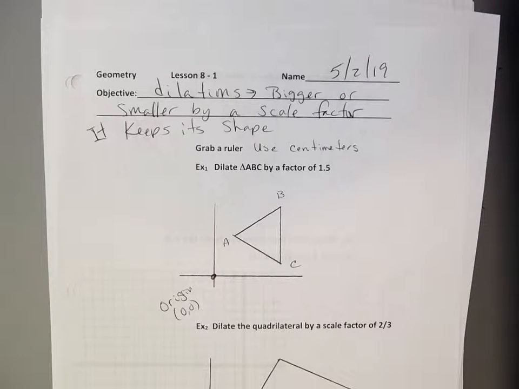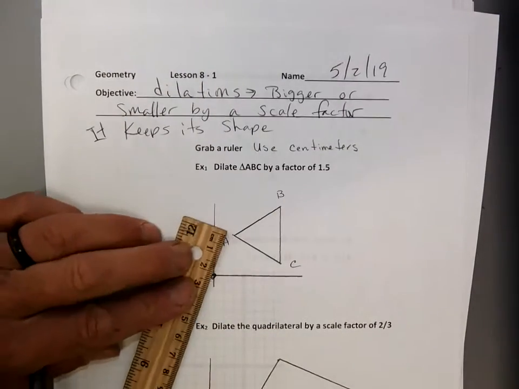So I'm going to actually use my ruler. I'm going to measure with my ruler, and then I'm going to multiply the length. Okay, so let me grab a calculator. I need a calculator. Should we all grab calculators? Sure, it would help. So I'm going to go and measure in centimeters.